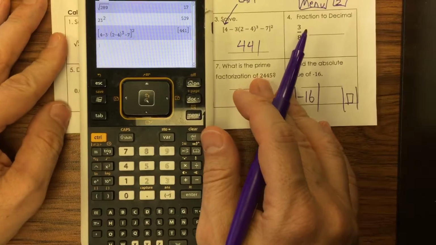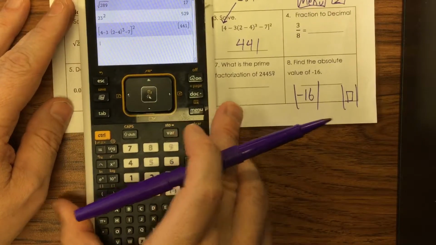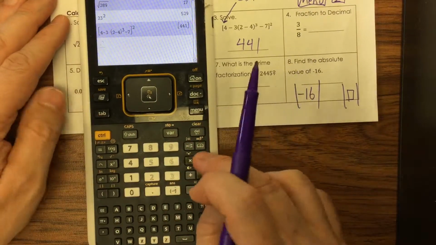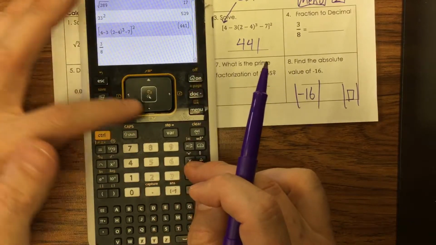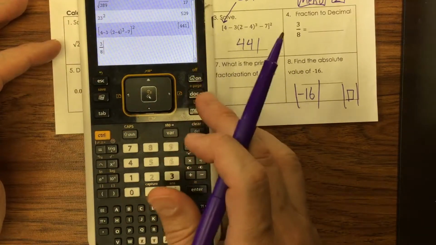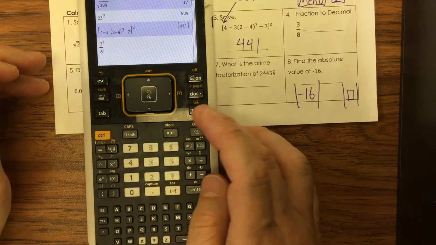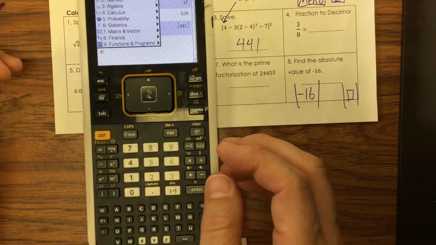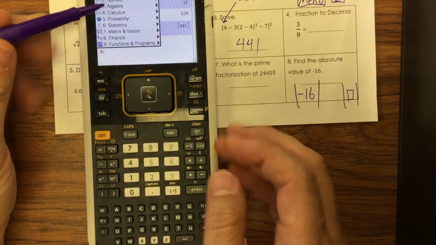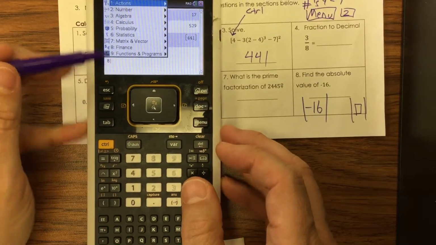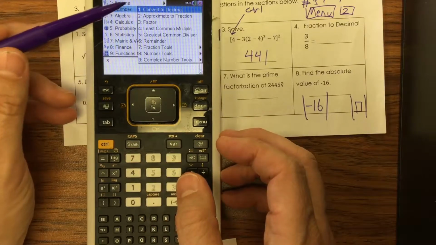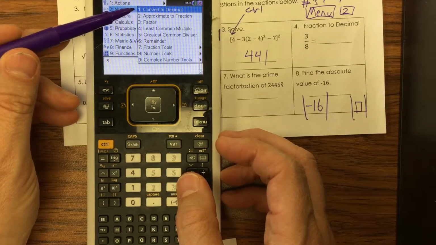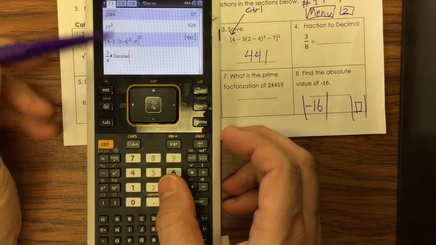We're converting a fraction to a decimal. Extremely easy in this calculator. I'm going to hit Control Divide to get my fraction template. 3 on the top, 8 on the bottom, arrowed down. Now I'm going to hit the menu button, and I'm dealing with changing the number, right? Changing the form of the number. So I go to menu 2. And I'm going to convert to decimal.